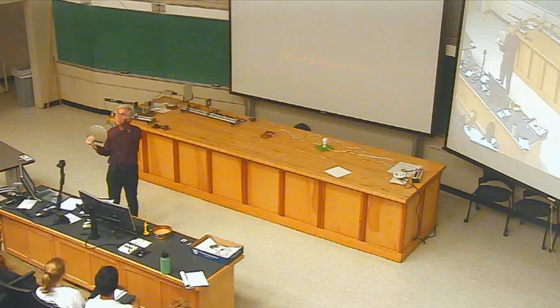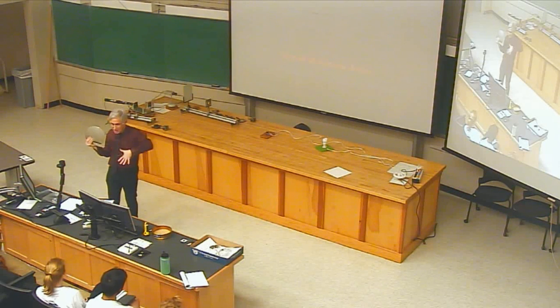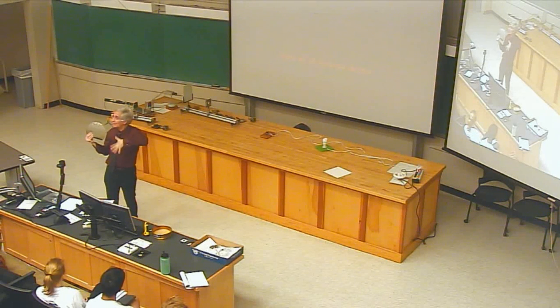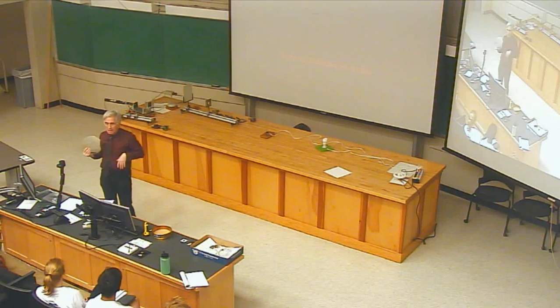So light from one corner hits here, light from the other corner hits here, and so on. Every portion of the lamp illuminates a different portion of the sheet of paper. So you see an image of the lamp, that real image.